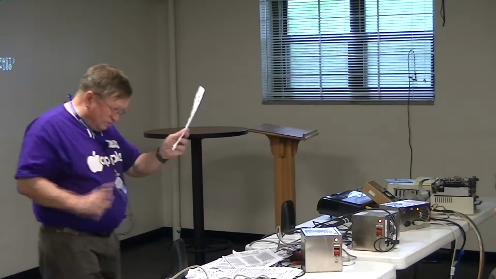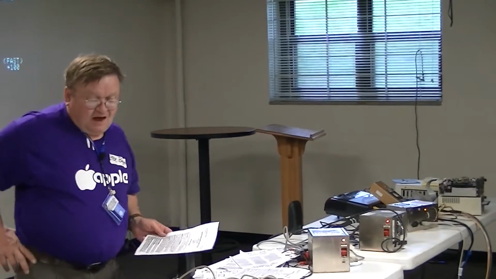The fan transplant for the System Saver 2GS. I wrote an article in one of the magazines, I can't remember if it was Juice GS or Two Alive, called Transplanting the System Saver Fan, some title like that. And now, I think everybody's familiar with the System Saver 2E and the System Saver 2GS. I've seen two of the System Saver 2GSs here at the meeting. But System Saver 2Es, probably everybody's got one somewhere.